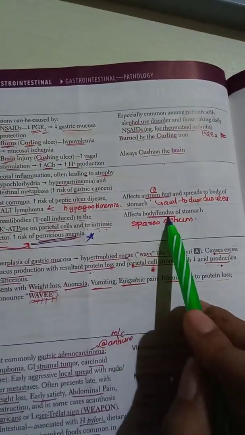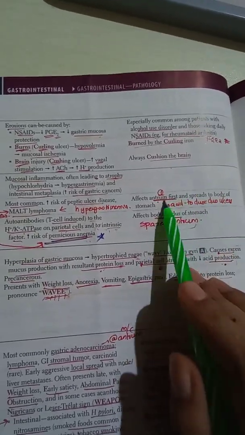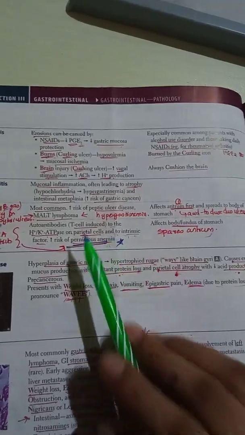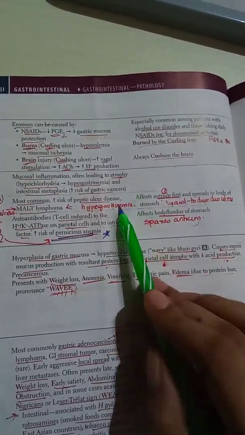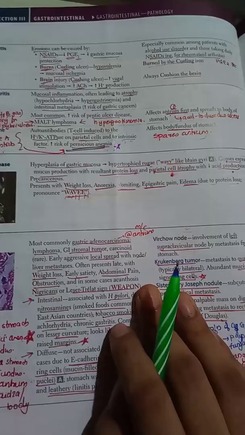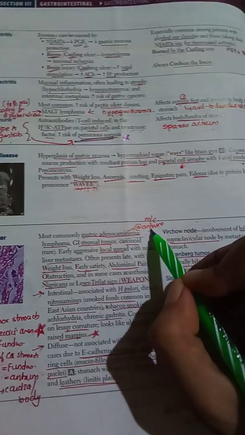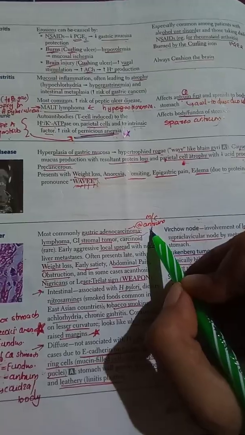Okay, and this autoimmune gastritis affects the body and fundus of the stomach and spares the antrum. Whereas in H. pylori, the antrum is affected first. It's quite opposite, no? In autoimmune, A, the antrum is spared. Whereas in H. pylori, it starts with H, but it is the antrum that is affected first. Then about Menetrier disease, we have got nothing to annotate. Gastric adenocarcinoma is most commonly located at the antrum. Okay, gastric adenocarcinoma is most commonly seen at the antrum.